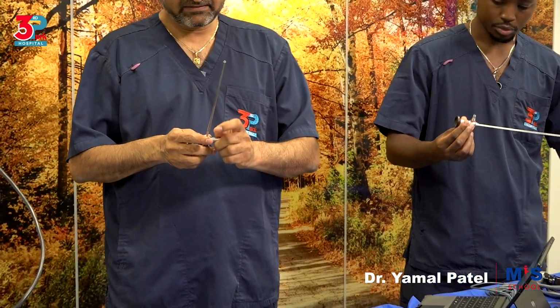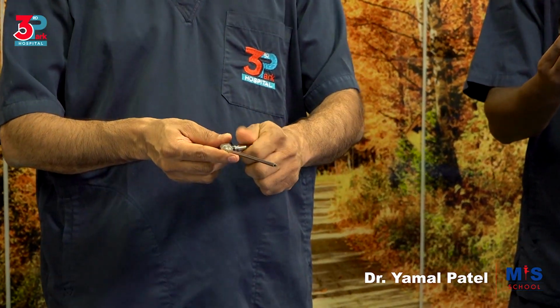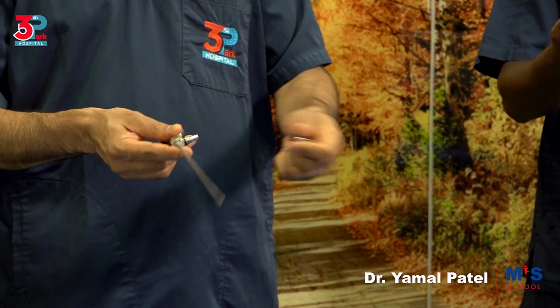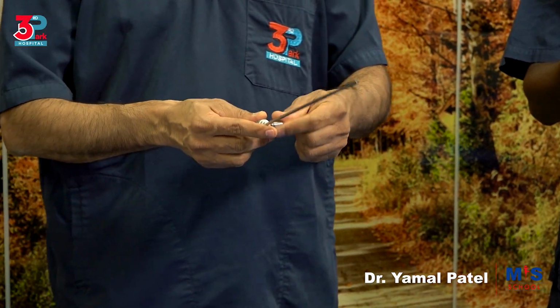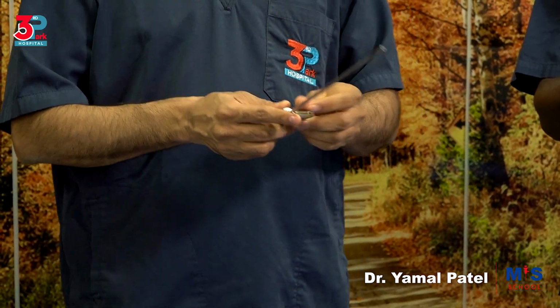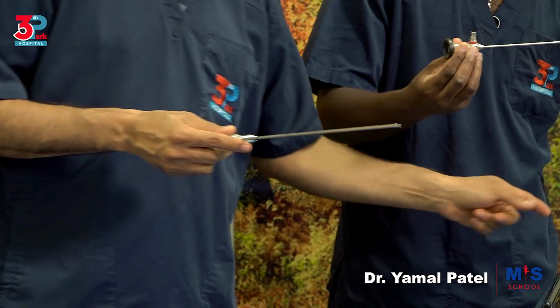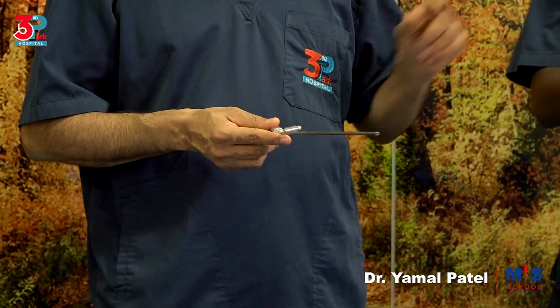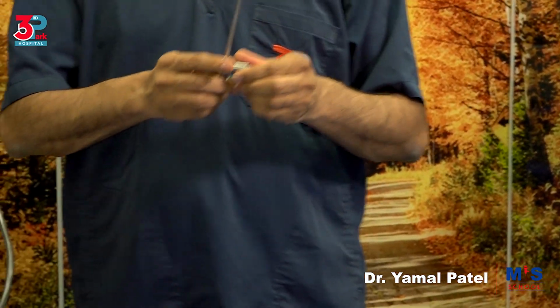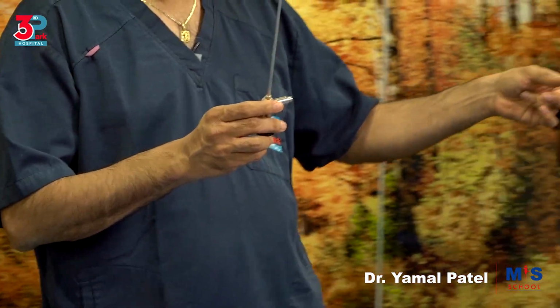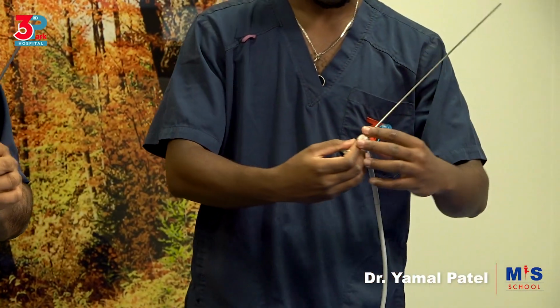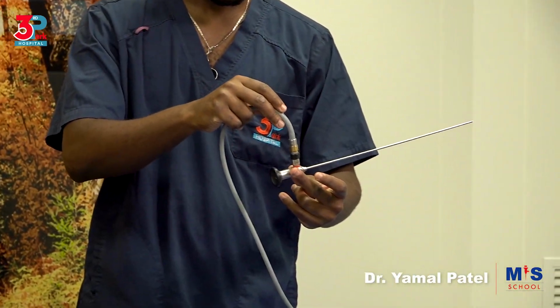So this eyepiece and the adapter has 3 connectors here. Depending on the type of cable you may use to connect to these, you can connect the tubing, the light, yes. So this is how you would connect the tubing to the eyepiece, to the light adapter.